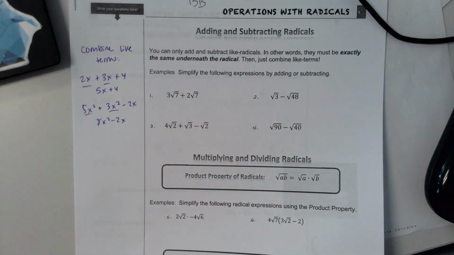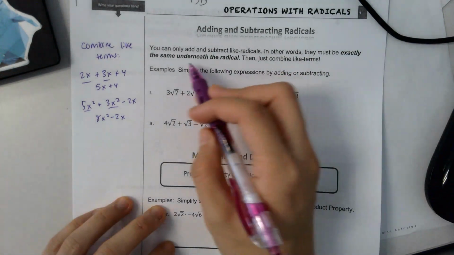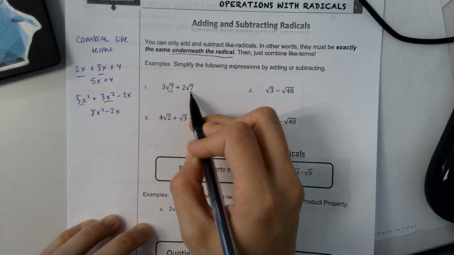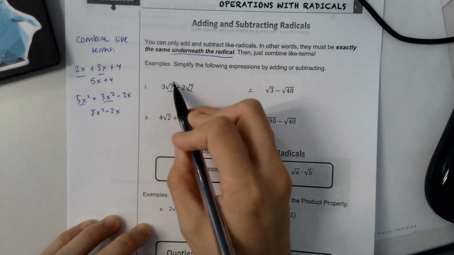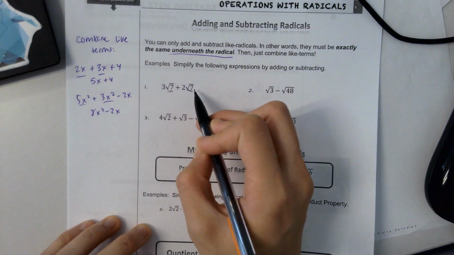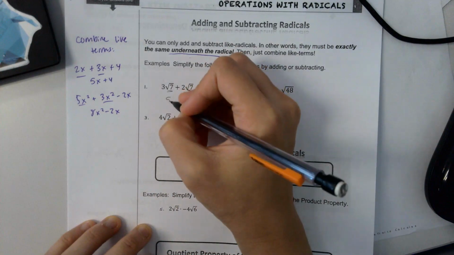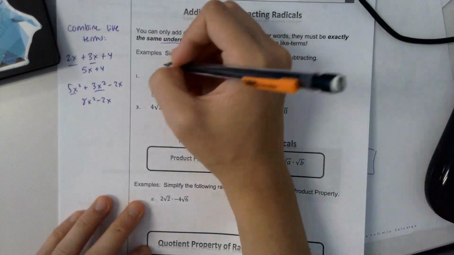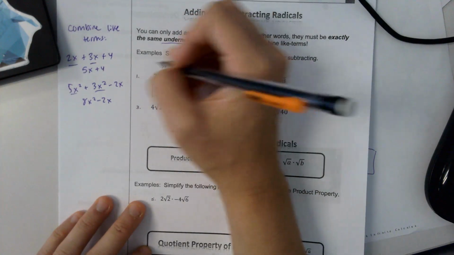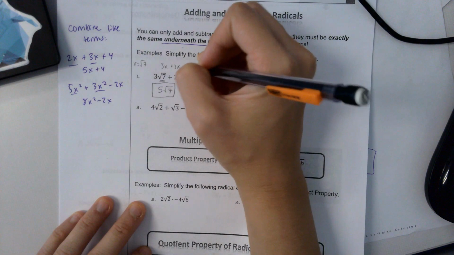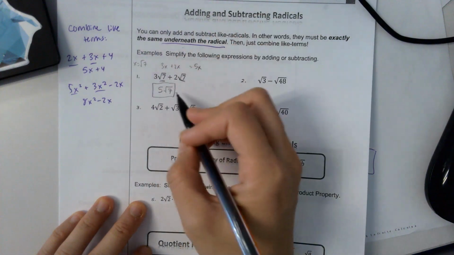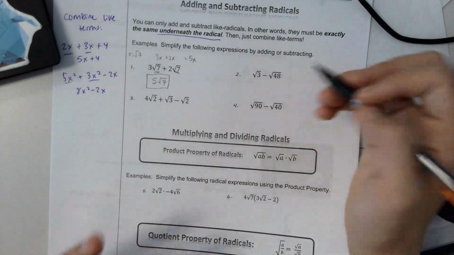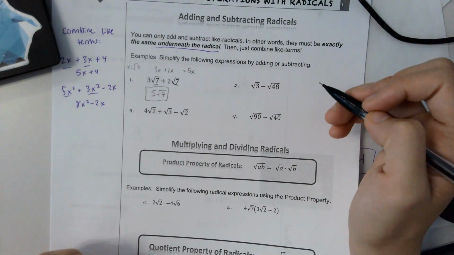So it's very, very similar with radicals, except it has to be the same thing underneath the radical, right? So if we look here, we see that this is the same as this, so we're allowed to combine these. So just think of this almost like an x, right? So we have 3 plus 2 is 5, and then we just make it 5 root 7. So you could think of 3x plus 2x, where x equals root 7. We combine it to 5x, and then at the end we go back and replace the x with the root 7.